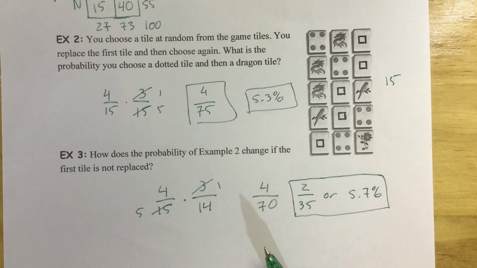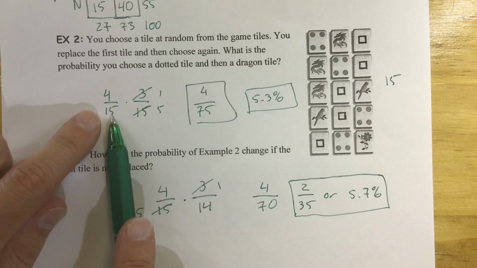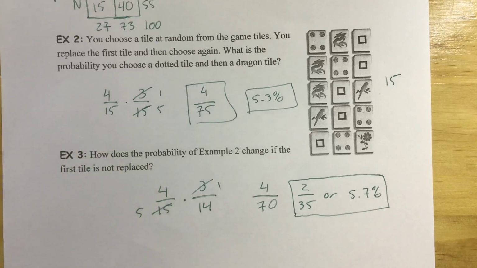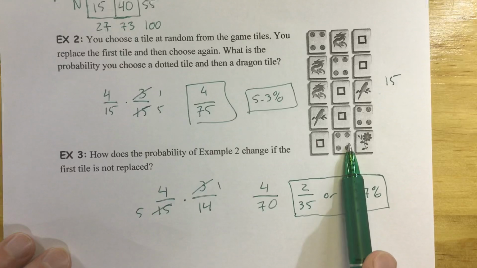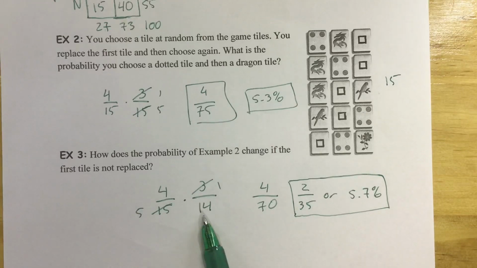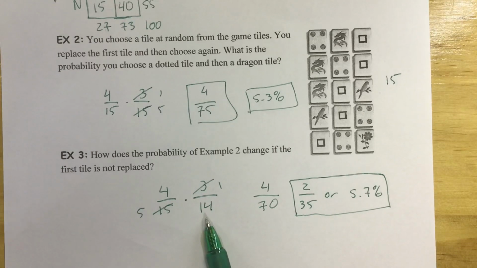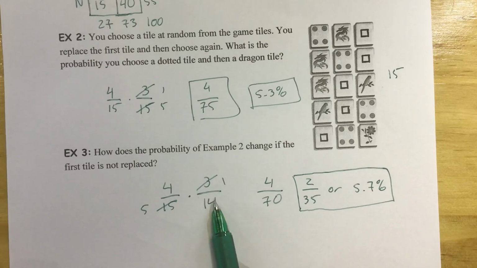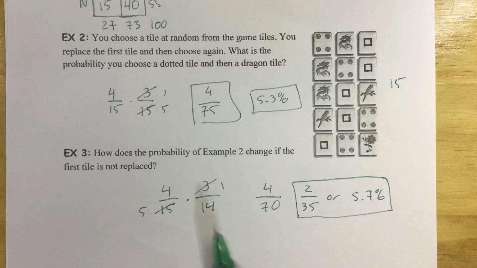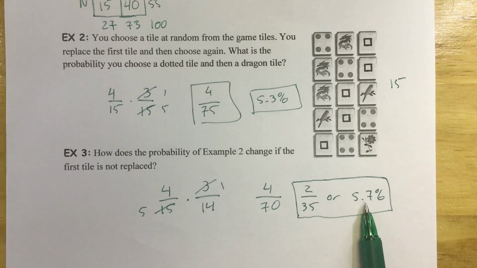And that, if you really think about it, it'll start to make sense here that if the first event was a success, that we did pull a dotted tile out of it, by not putting that dotted tile back into the set, your odds of getting a dragon tile have increased because you have 1 less tile that's in there. And so this probability right here has now become more likely by not putting that tile back in there. And you ended up getting a slightly larger percent of this happening there.